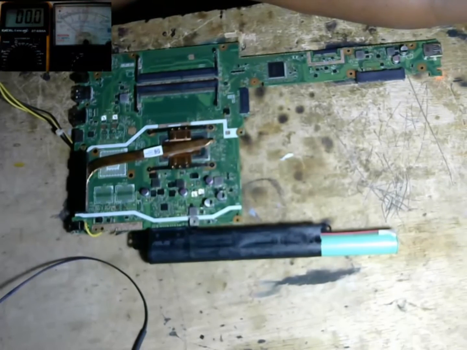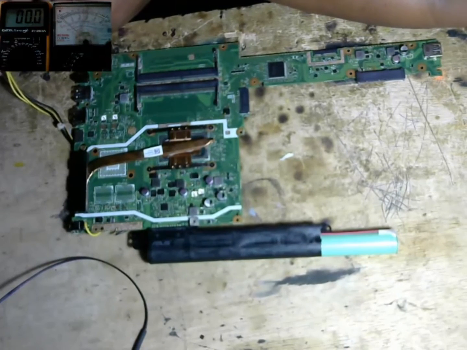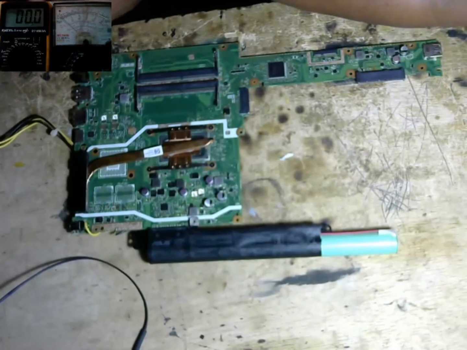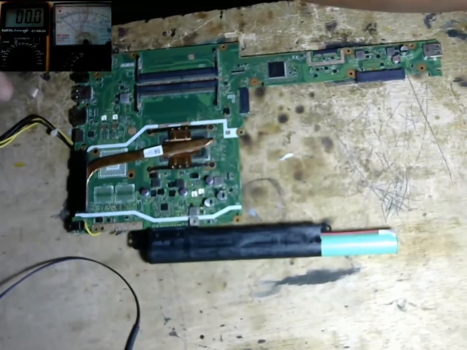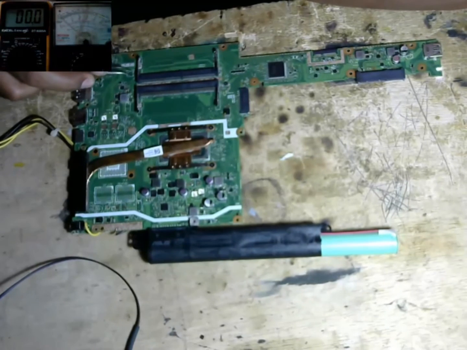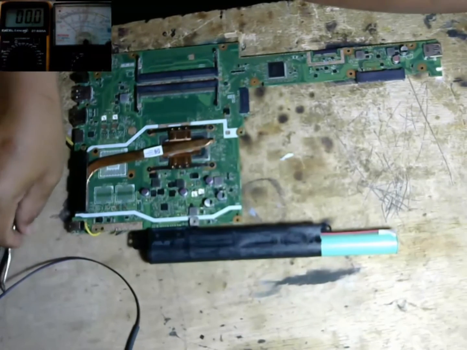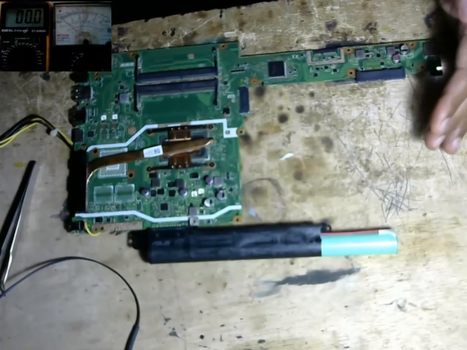Okay, I think the battery is not empty now. I will try to turn on using the battery only. Okay, now you can see here this laptop.